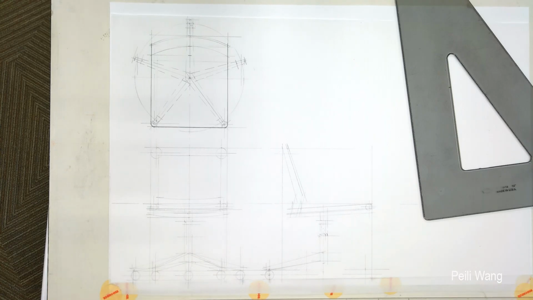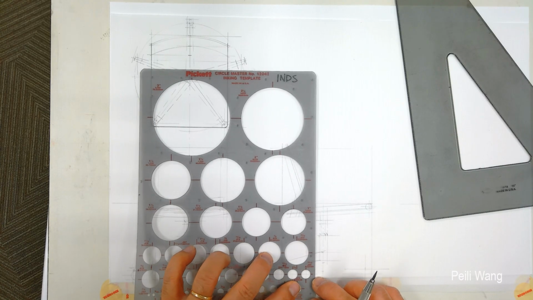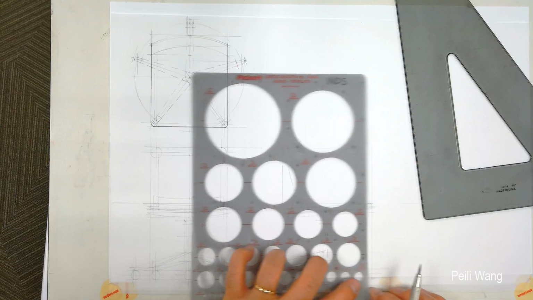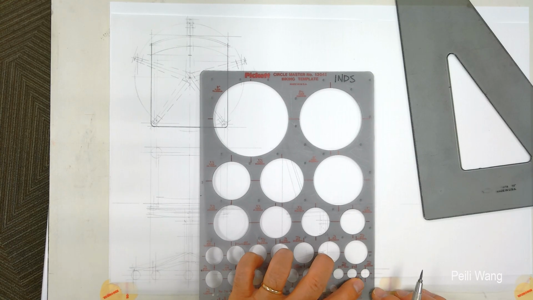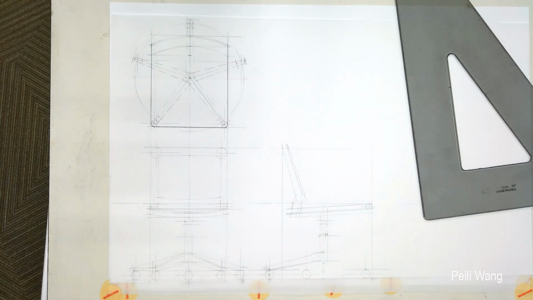Okay, center. Then I make a circle template. If you forgot your circle template, you can borrow my template, no problem. Okay, circle. This one circle. Perfect. Good.